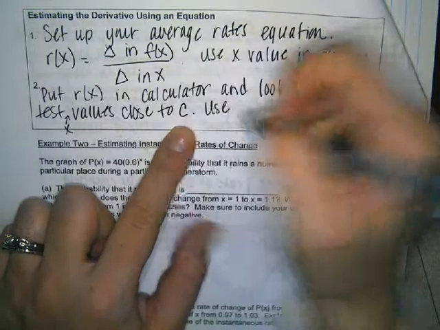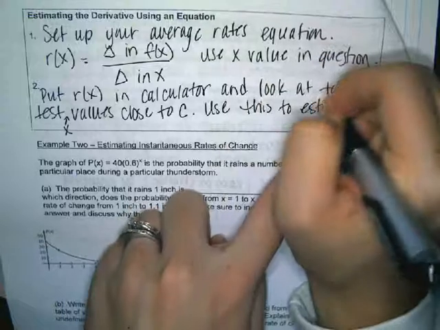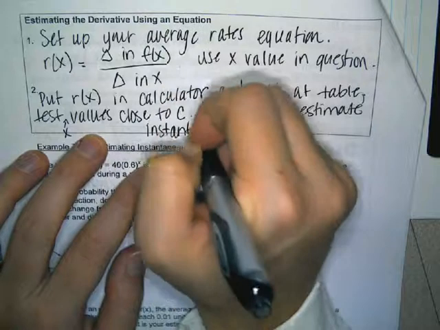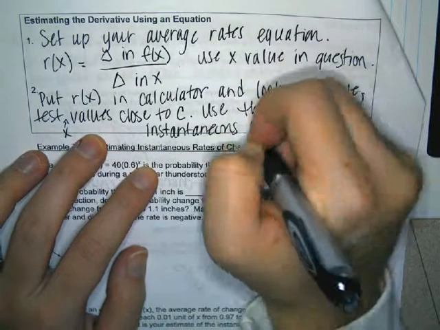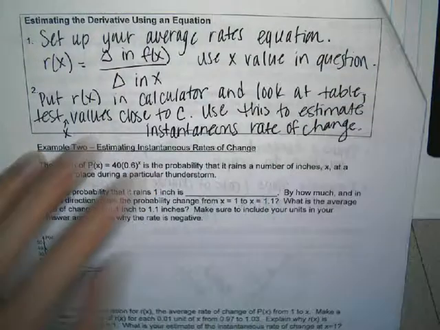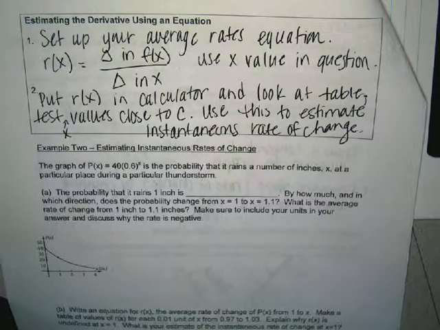Plug in 1 for x, because x is the number of inches. So can everybody do that for me? Plug in 1 for x. So what do you get? Okay, so this is going to be 24, and when we're talking about probability, we're talking about percentage. Those are our units here, so there's a 24% probability that it's going to rain 1 inch.